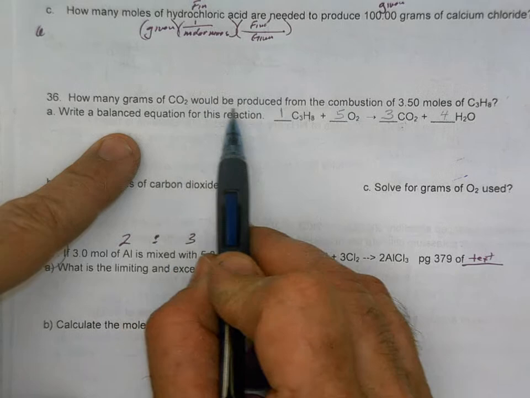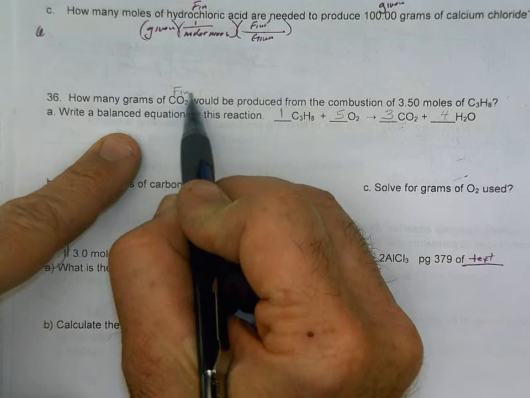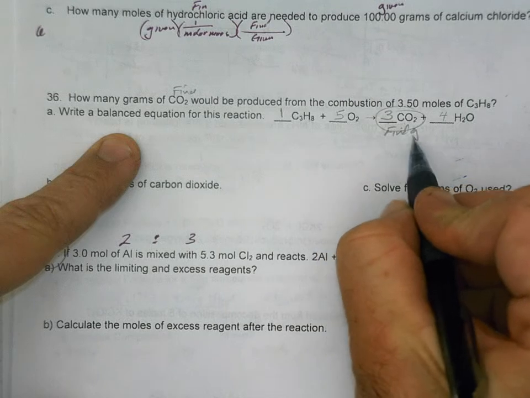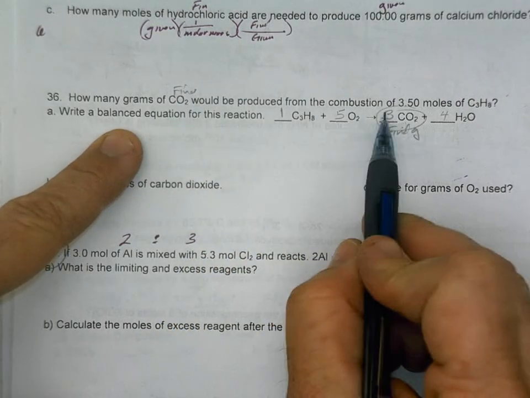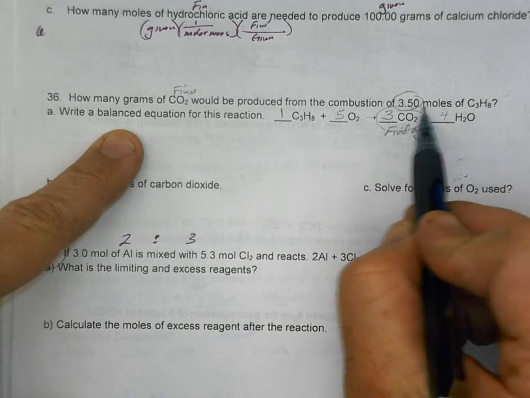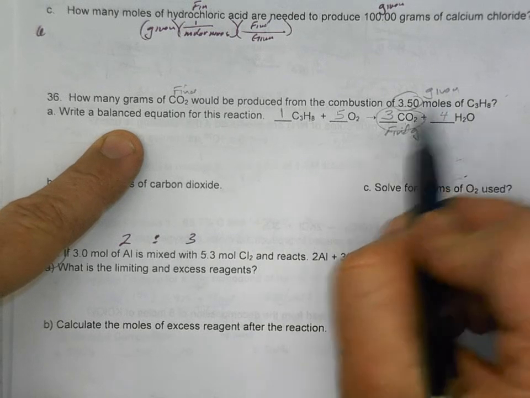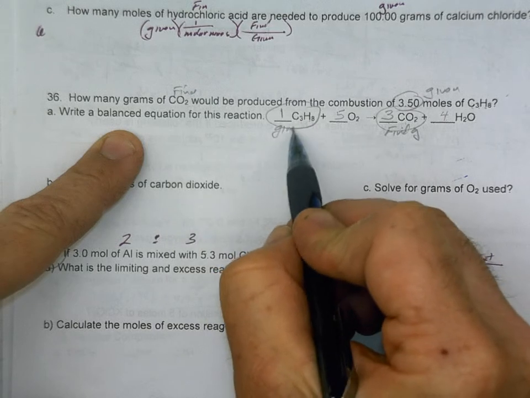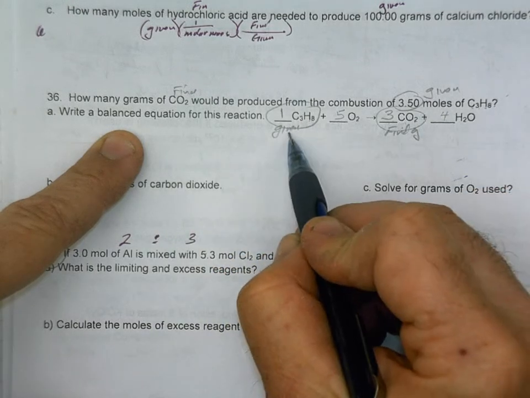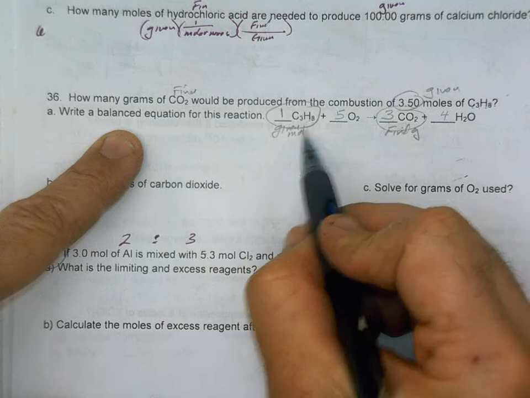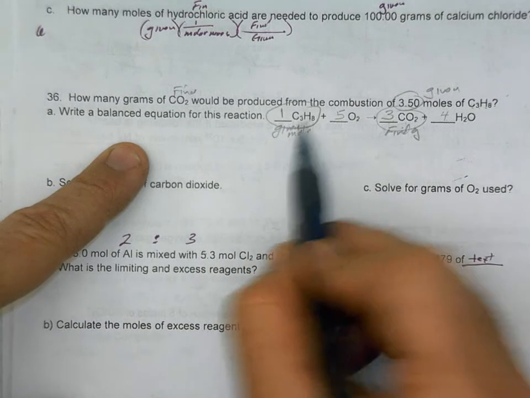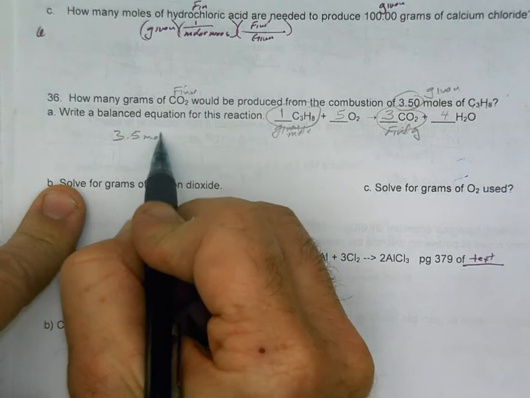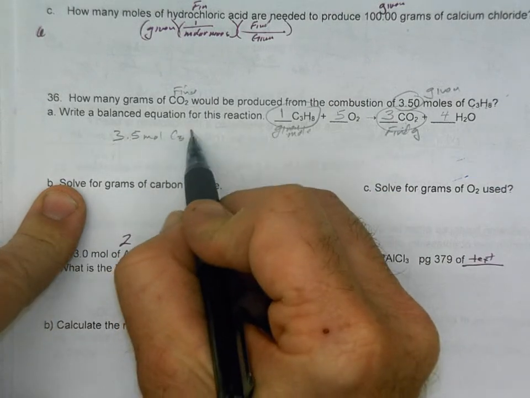How many grams of CO2 would be produced? This is what we're trying to find: grams of CO2. From the combustion of 3.5 moles, so this is the given, of C3H8. It's nice, it's already in moles, so we don't have to do the big full 3-step. We just need to do the given over 1, which is 3.5 moles of C3H8.